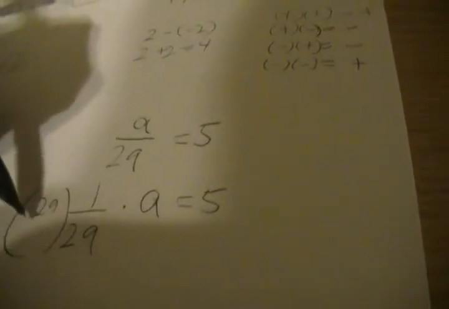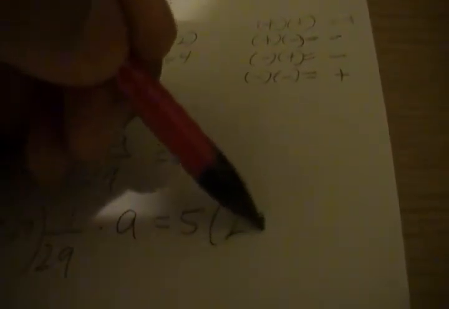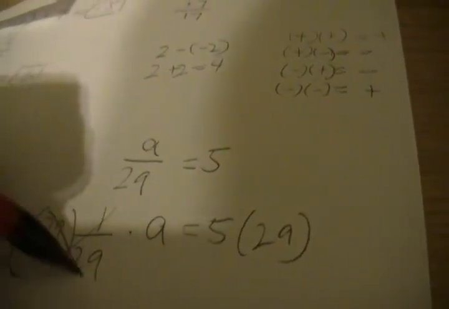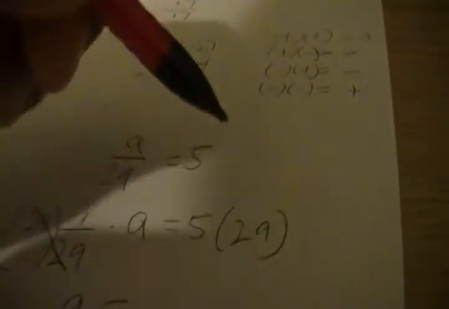Now we have the coefficient in front of the variable. All we have to do to solve for a is multiply by the reciprocal of 1 over 29, which is 29. Whatever you do on the left side, you have to do on the right side. So it's 5 times 29. The 29s cancel here. So a is equal to 5 times 29.